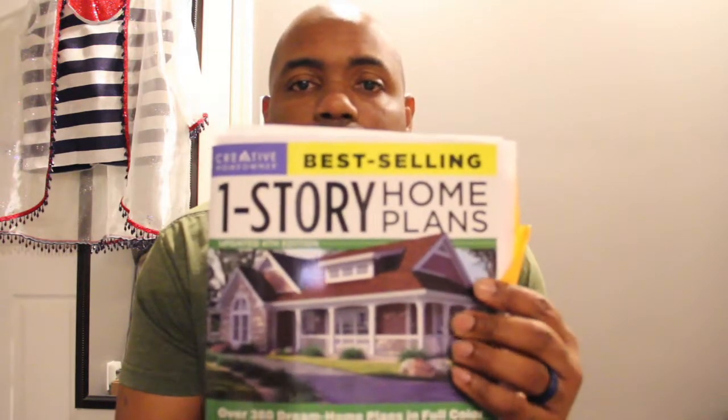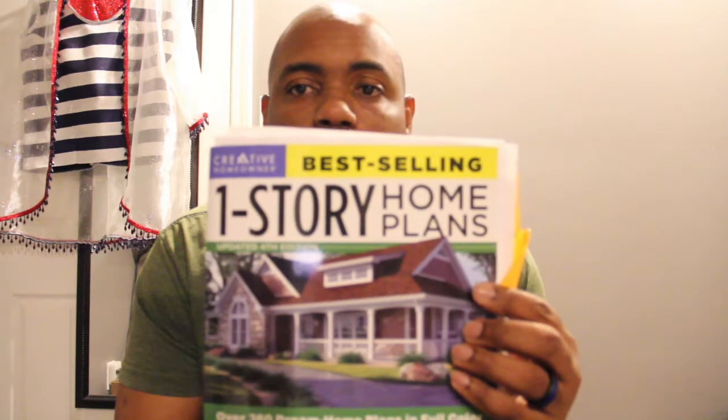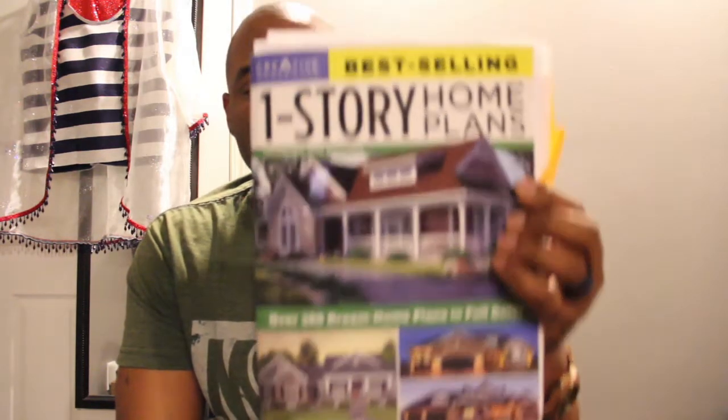The other option is we found a book. This book right here. This is called the One Story Home Planning Book. See there? So we came across this book and it has well over 300 house plans in it. And the advantage of this is they're all one story, and there's just a multitude of plans in here.